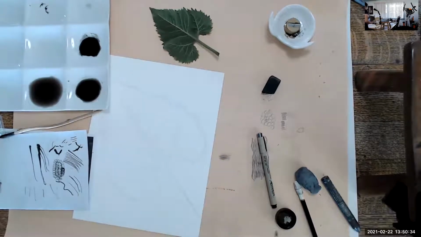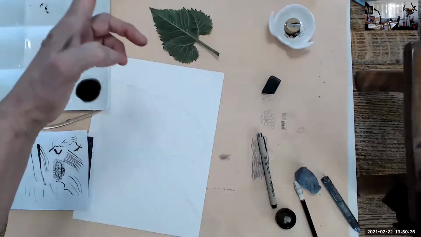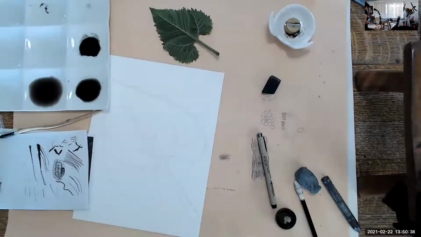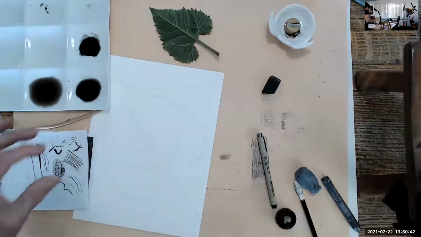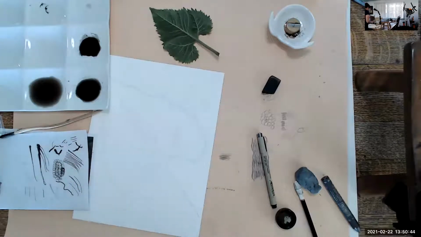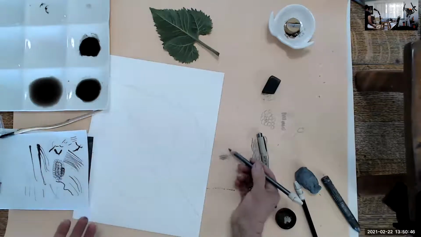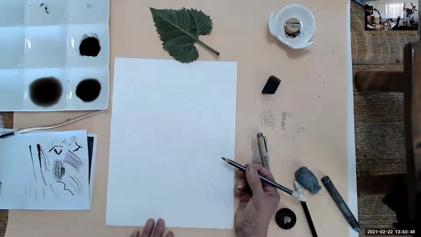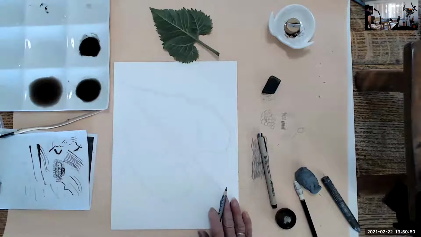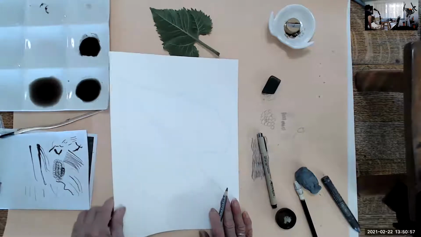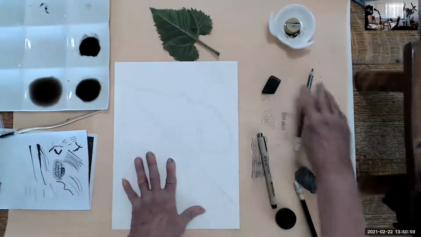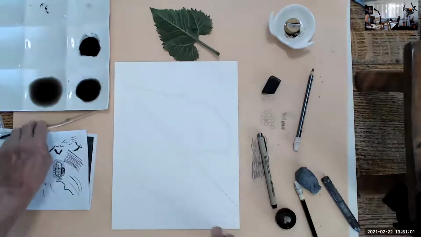So the first drawing, you're only using line. On this drawing, you're going to use line and some value from the exercises that you did on creating value. So remember those exercises for the ink and the graphite. So this is watercolor paper, so I'm going to go ahead and do this in ink.